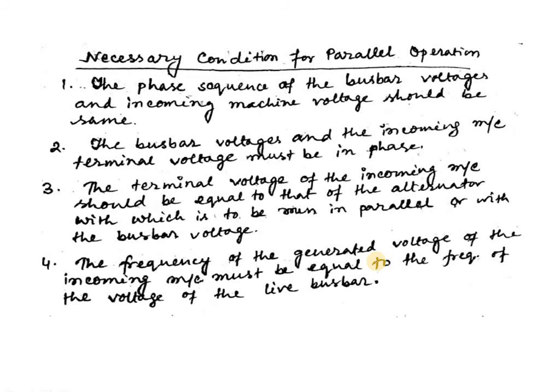Fourthly, the frequency of the generated voltage of the incoming machine must be equal to the frequency of the voltage of the live busbar. So our fourth condition is that the frequency of the generated voltage of the incoming machine must be equal to the frequency of the voltage of the live busbar. So these are the four necessary conditions for parallel operation.